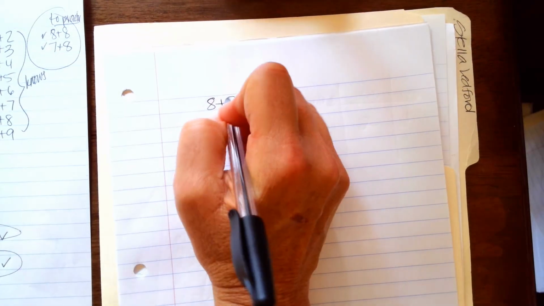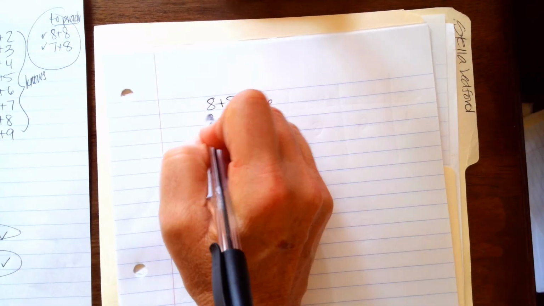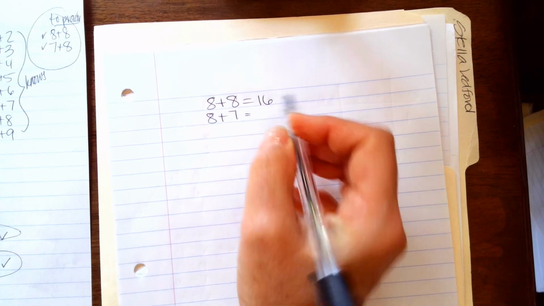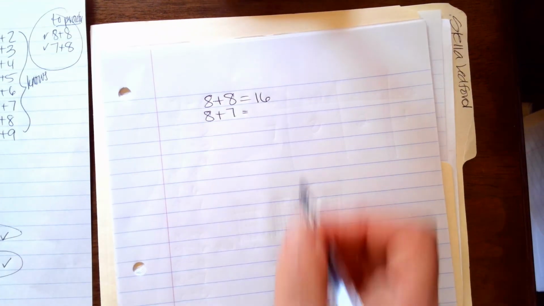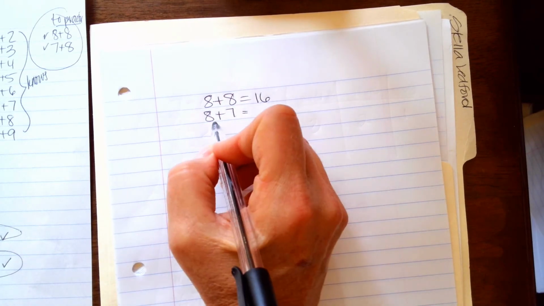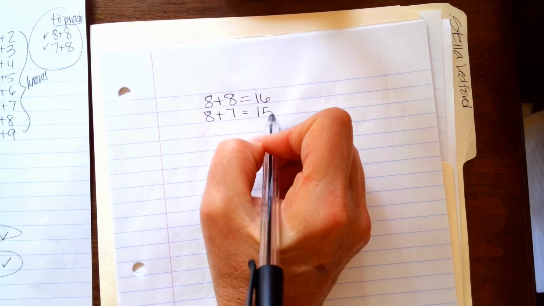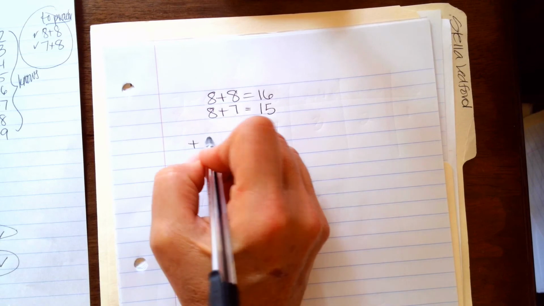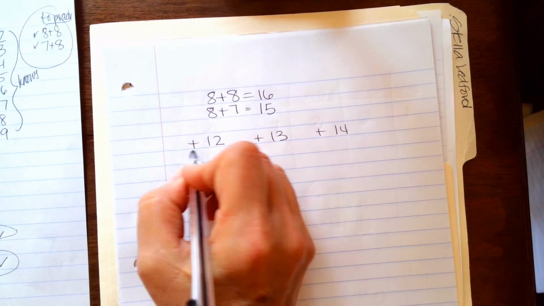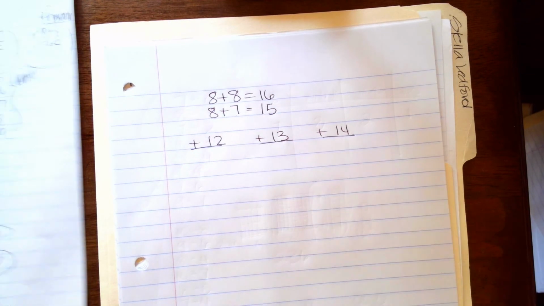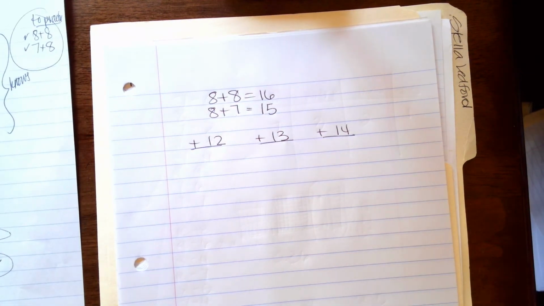And then I'm going to go over the ones that were a little bit tricky for you for addition. So 8 plus 8 is 16, and 8 plus 7 is 1 less because 8 and 7 are 1 less from each other. So 8 plus 8 is 16, 8 plus 7 is 15. And then plus 12, plus 13, and plus 14, I think were a little bit confusing to you. So I wanted to give you my strategy of how I figure out what those are.